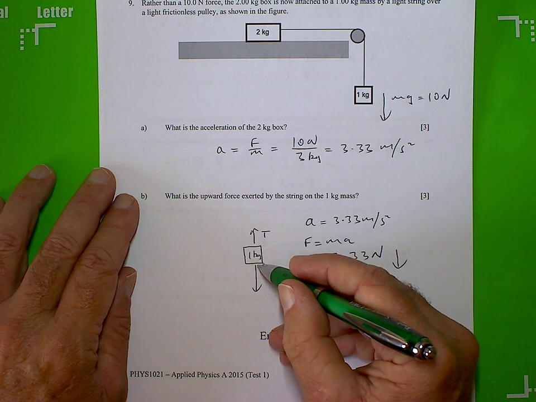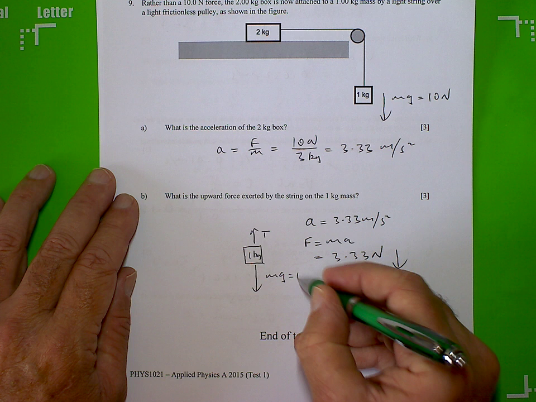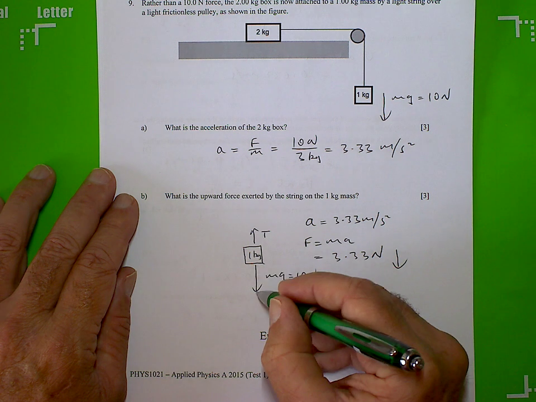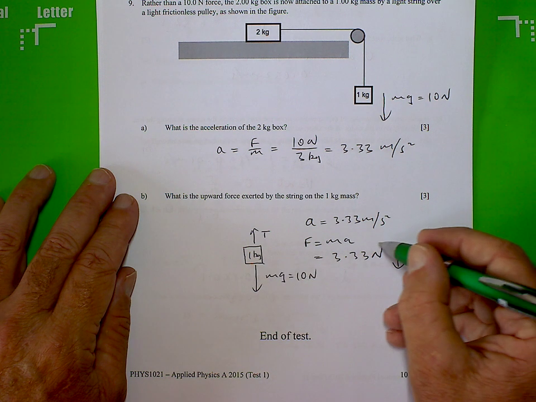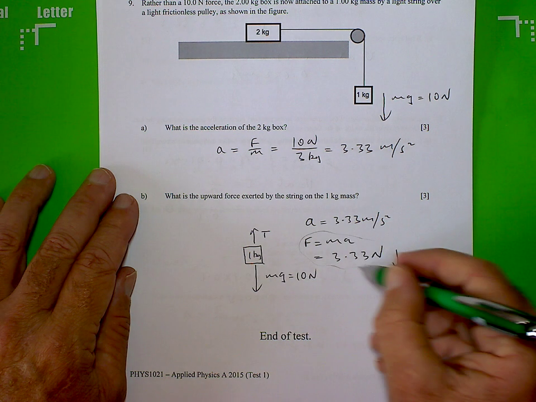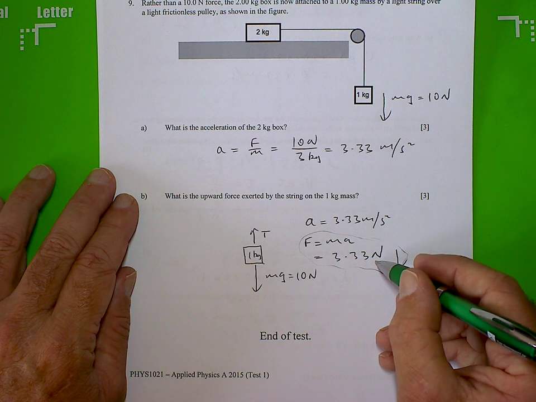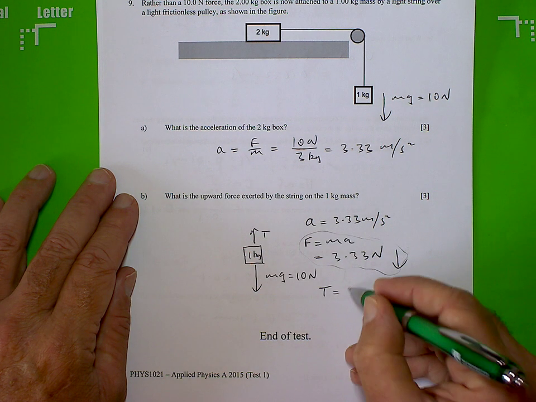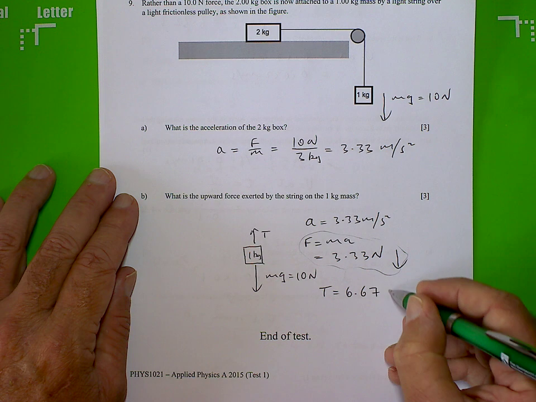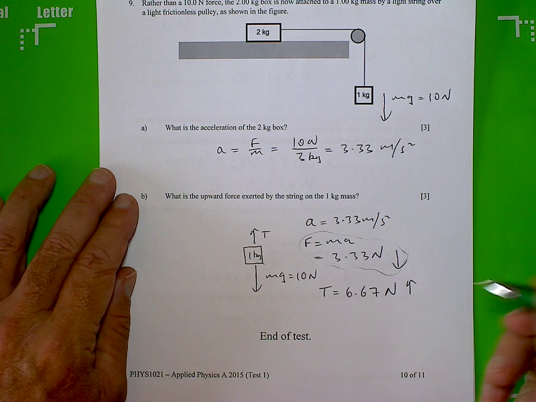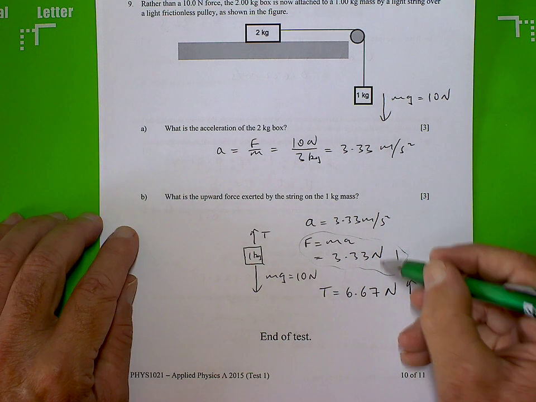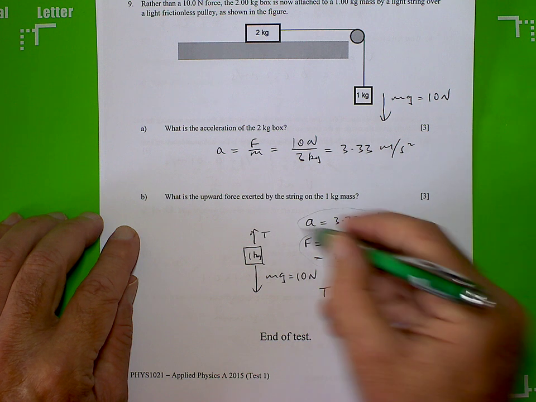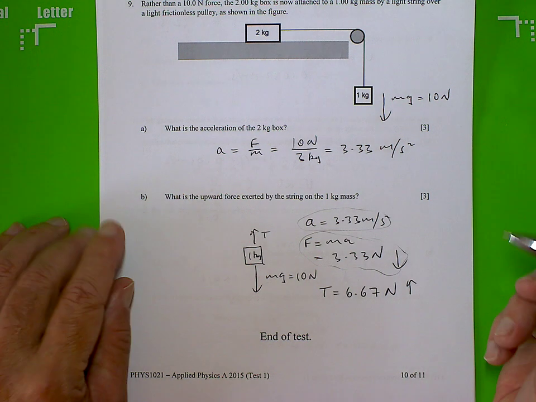But we know that the force of gravity here is 10 newtons acting downwards, and we know that the net force acting downwards is just 3.33 newtons. So therefore the tension acting upwards must be 6.67 newtons, so that the net force gives us the acceleration that we know it has. And we're done.